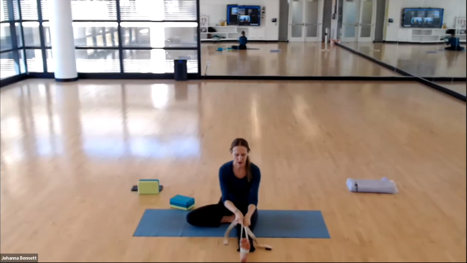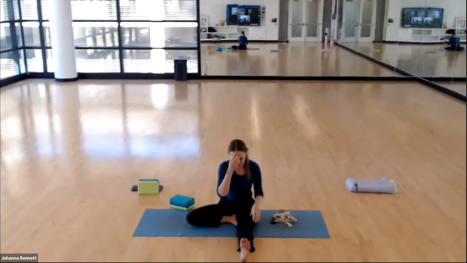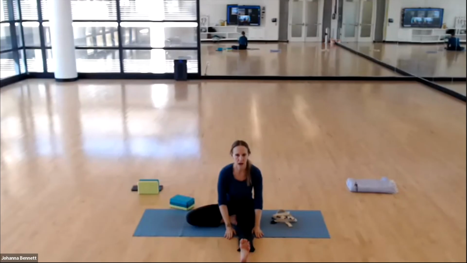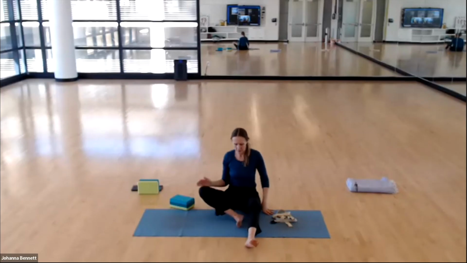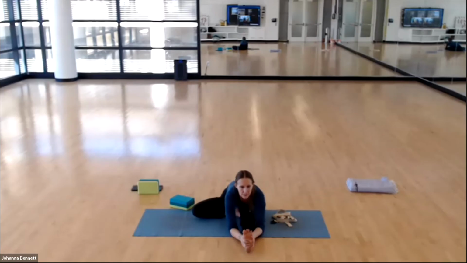If you don't have a strap, then just fold down and bring the hands to the outside of the front leg and come down as much as you can. You can hold the leg anywhere you like to, but just make sure you firm the left leg. Good, and then let's look up halfway, inhale, and then exhale, let's go ahead and fold down. Drop your right rib cage down.